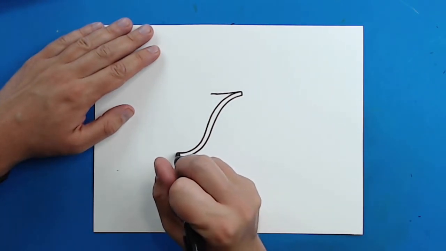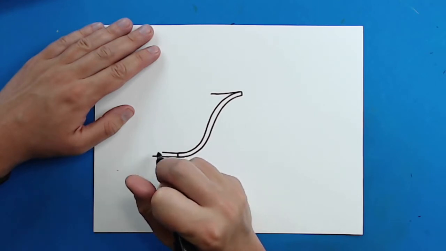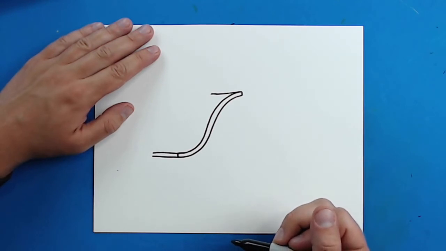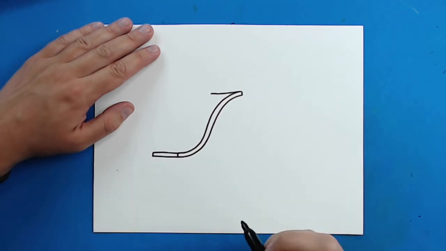And then I'm going to draw two lines right here. Make this one a little longer. Then I'm going to connect this line.